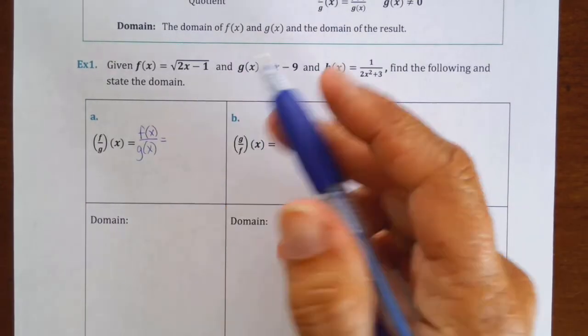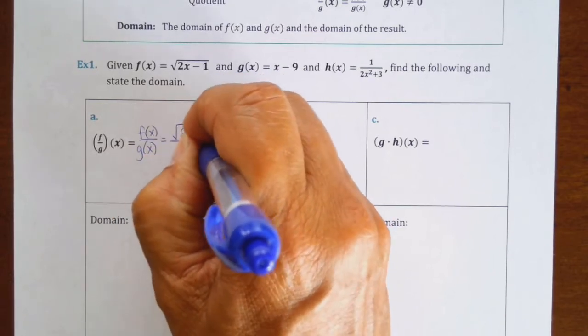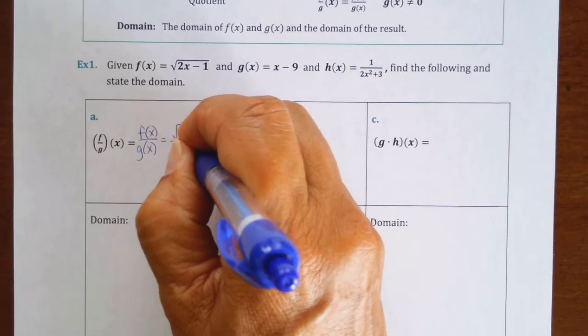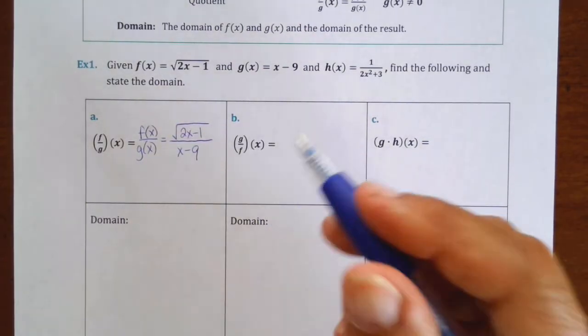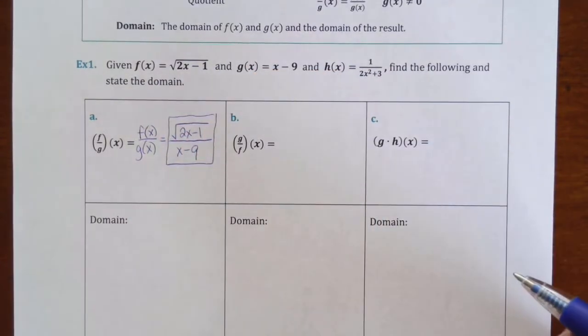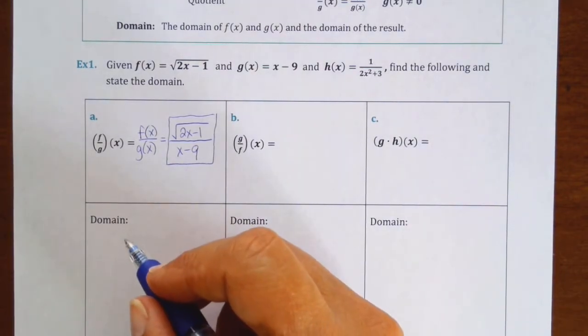All right, so f of x is the square root function, square root of 2x minus 1, and g is x minus 9. So this is a good one to start off with. There's no simplifying to do. That is your answer. You can't divide a radical by a non-radical, so that's our answer. But what's important here is the domain.